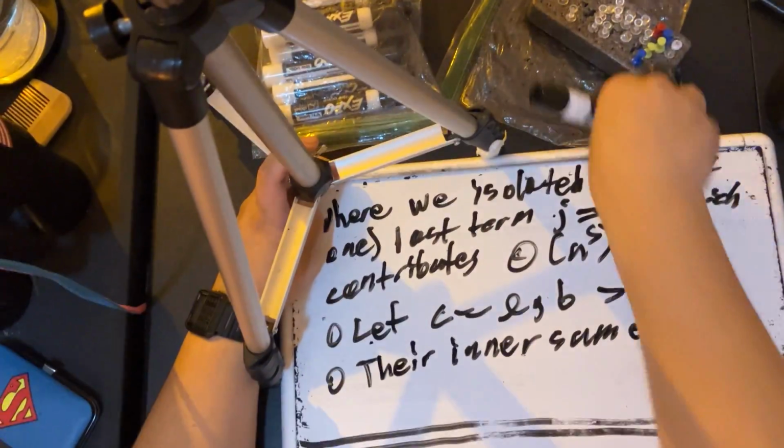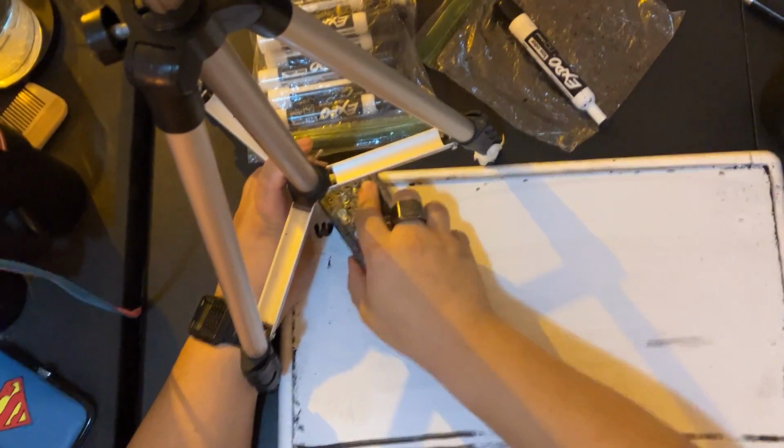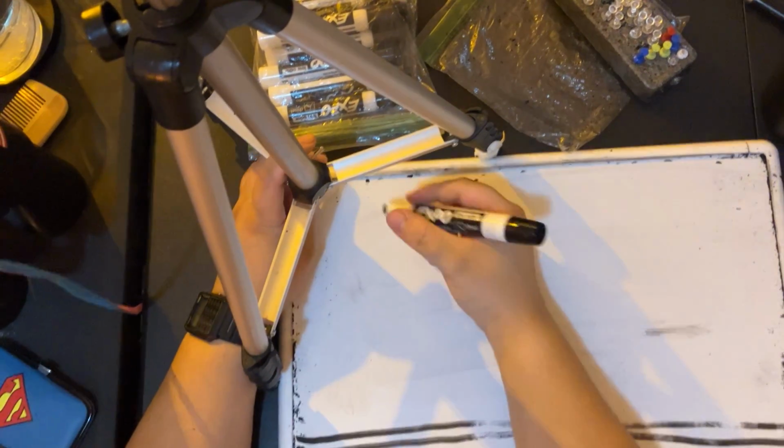Not going to let the space sneak up on me this time. Okay, I'm going to have plenty of space.